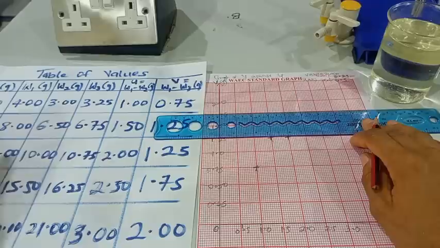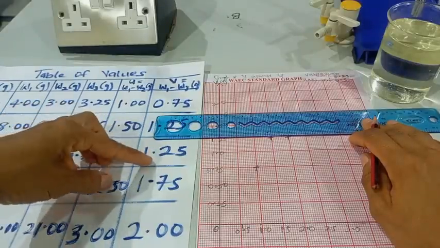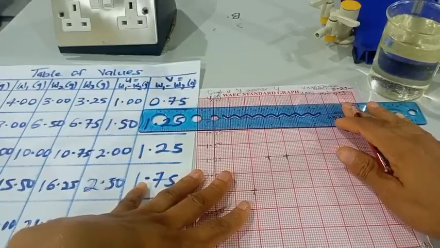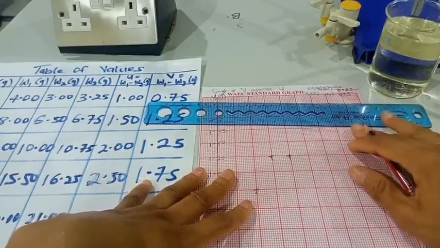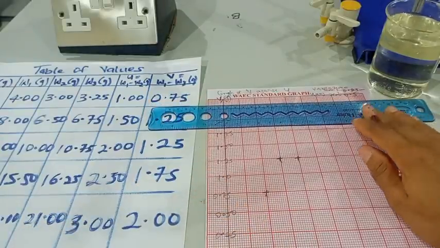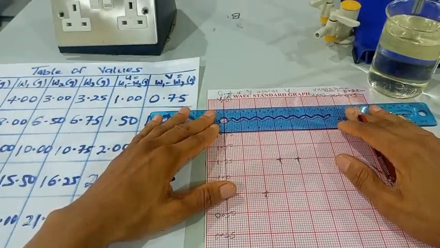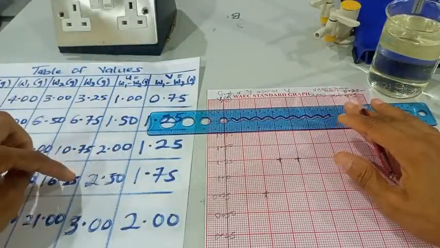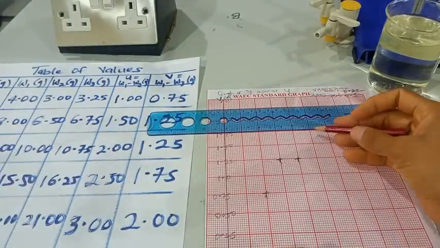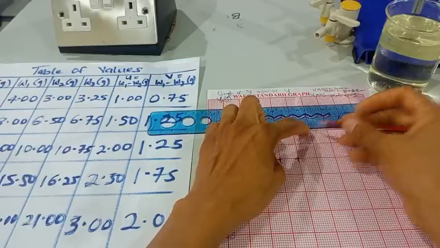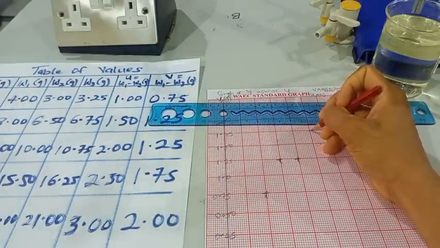Then when V is 1.75, we'll go up to 1.75, and we'll have U as 2.5. That's this place. You see where they meet, 1.75, 2.5. Their point of intersection, you mark it.